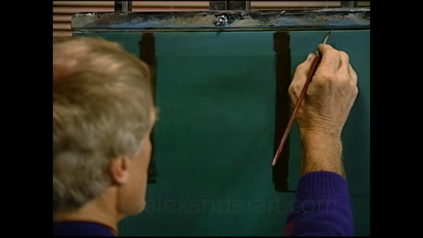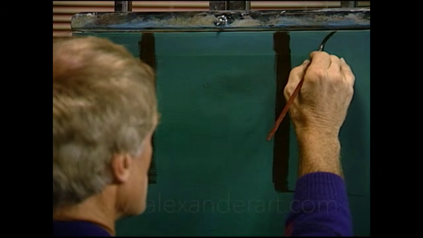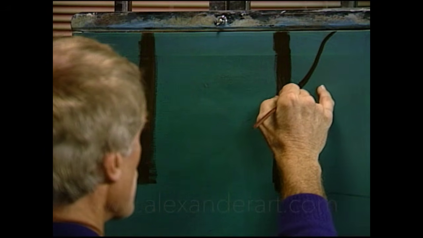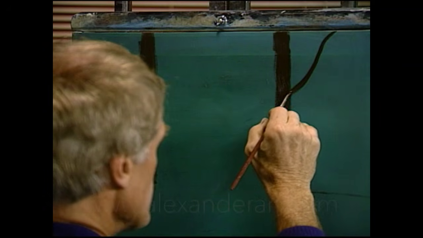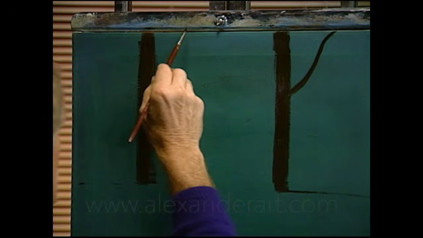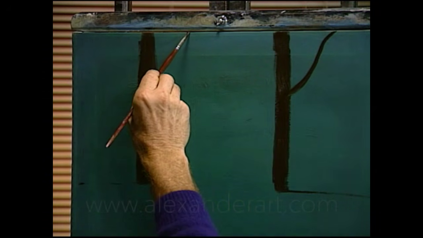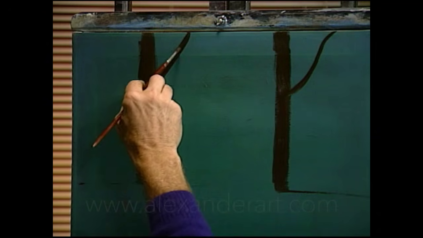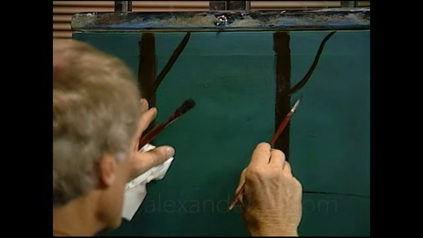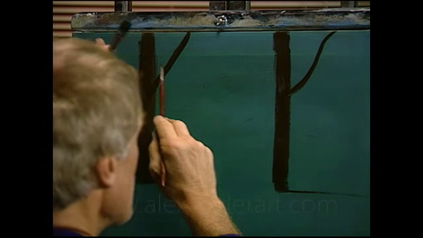Let's go ahead with a branch, and when I put the branch on, just a slight little wavering will show the grace that we desire. Over on this side, I'm going to do a wrong one and a right one. This one, we just come down straight like that. And you can see the difference between grace and non-grace.